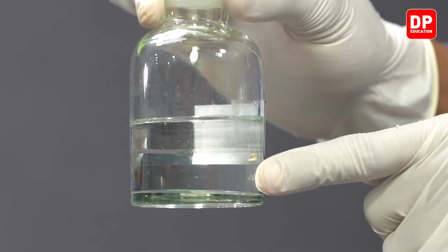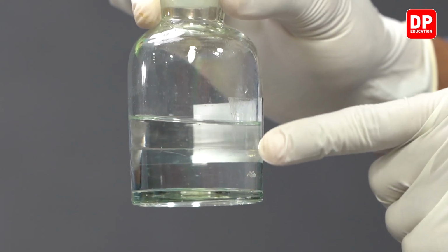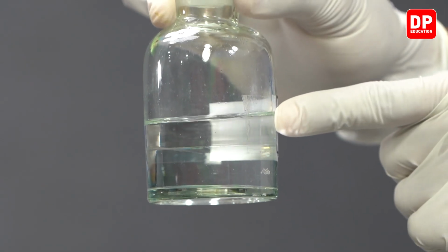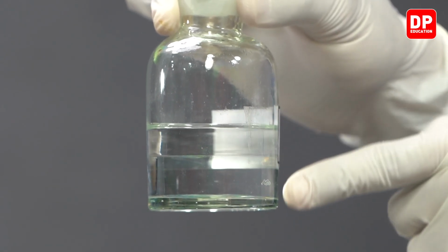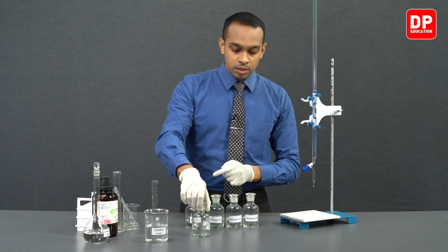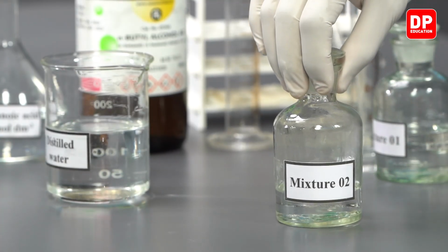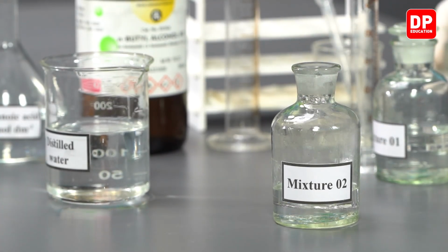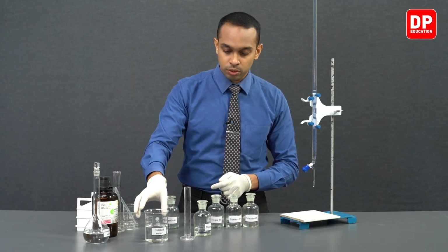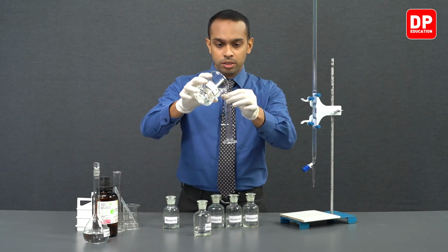The heavier layer, or the layer with more density, will be found at the bottom, and the layer with the lower density will be found at the top. So we have 1-butanol layer on top and water layer on the bottom. We will keep it aside for the time being. Then we can move on to mixture 2. To mixture 2, we will be adding 20 milliliters of water. So we need to measure exactly 20 milliliters of water.